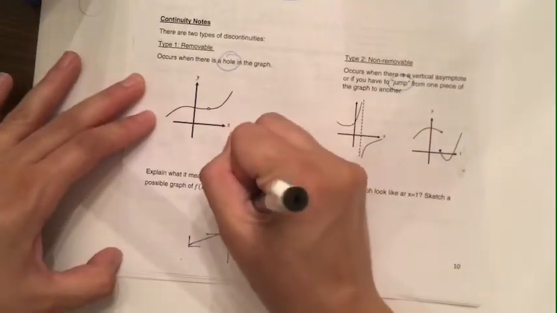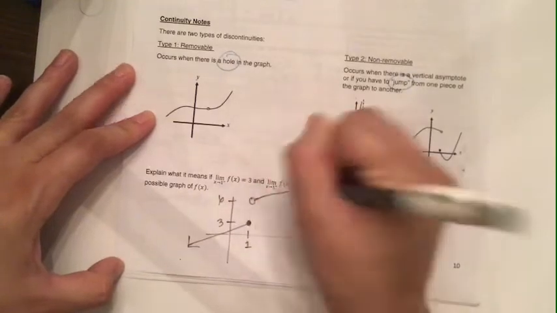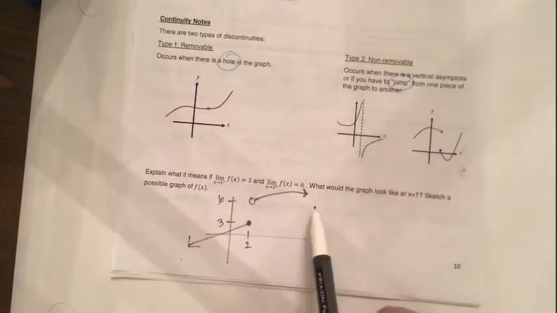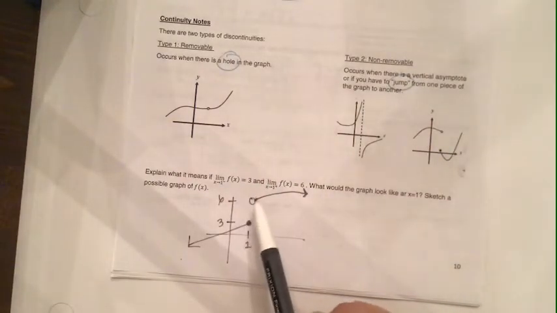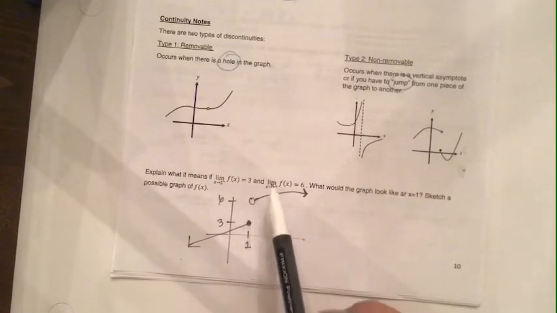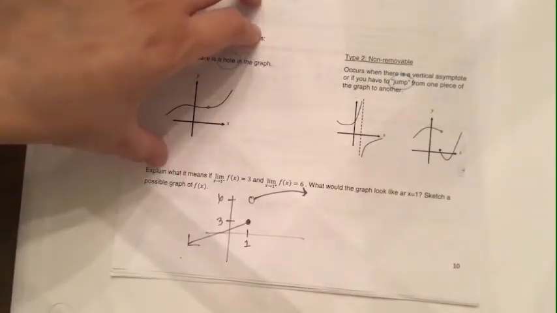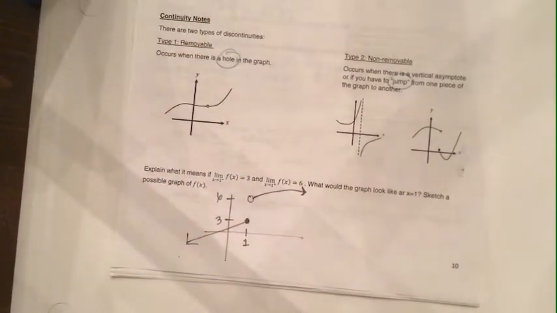So for this one, I'm going to put an open point and just draw some sort of graph to the right. So as it approaches 1 from the right side, the answer is 6. Either one of these could have been the open and the closed point. It does not matter when you're solving limits. It would matter if you're evaluating, but for this question, we're talking about a limit.